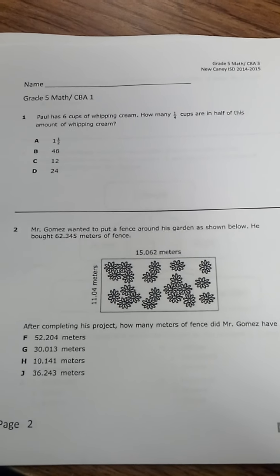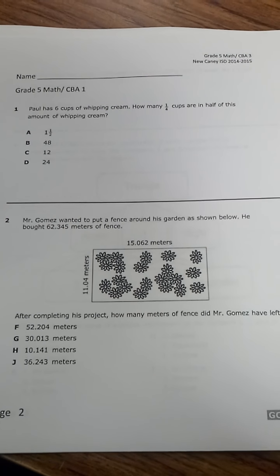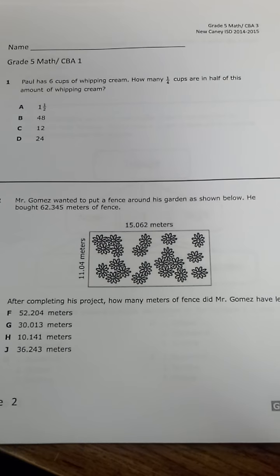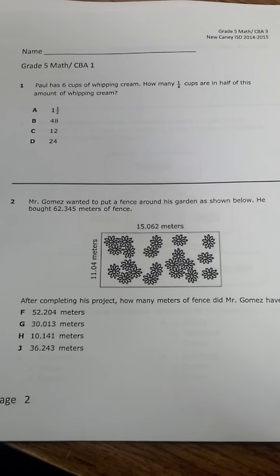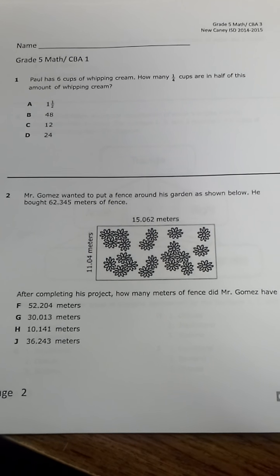Number 1. Paul has 6 cups of whipping cream. How many 1/4 cups are in half of this amount of whipping cream?